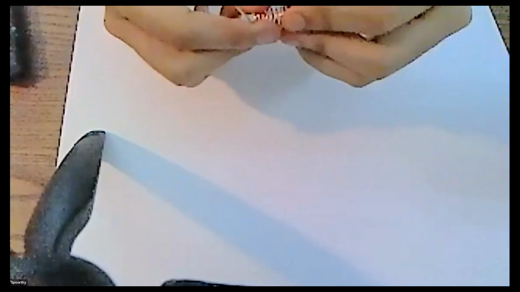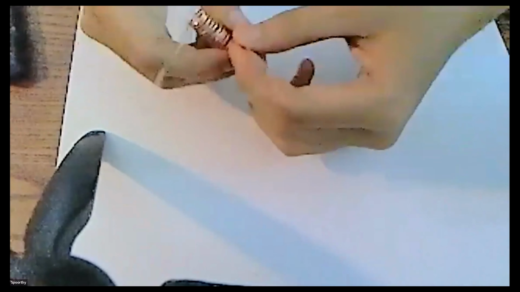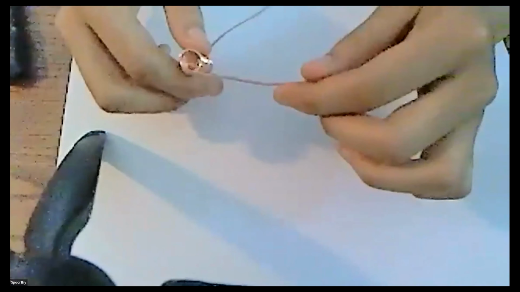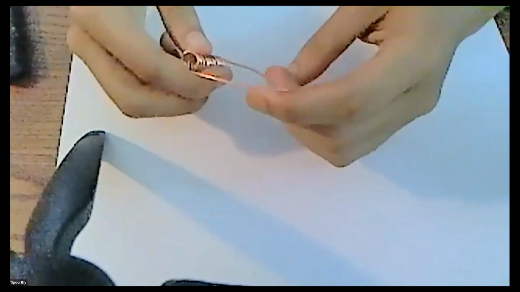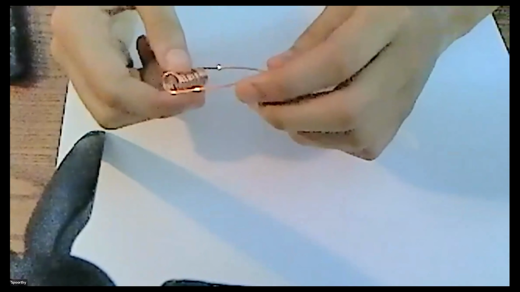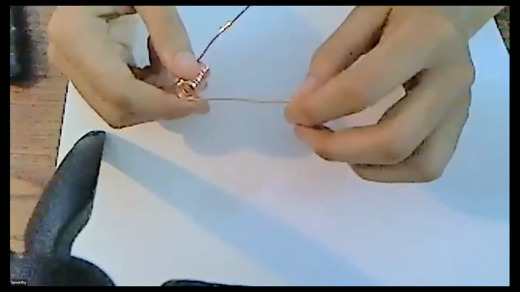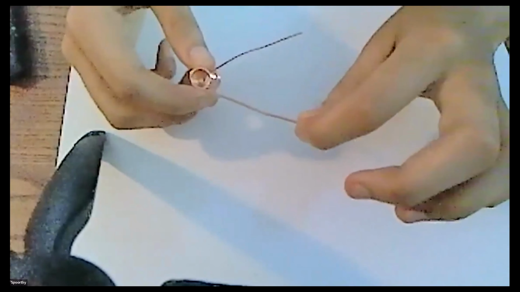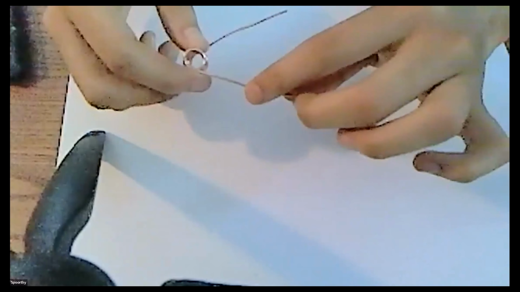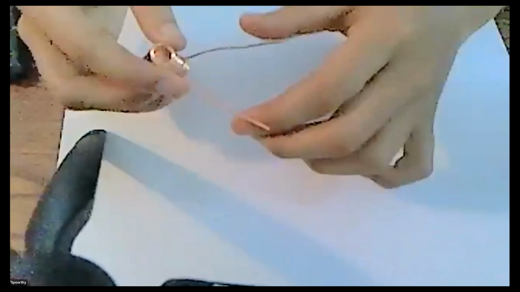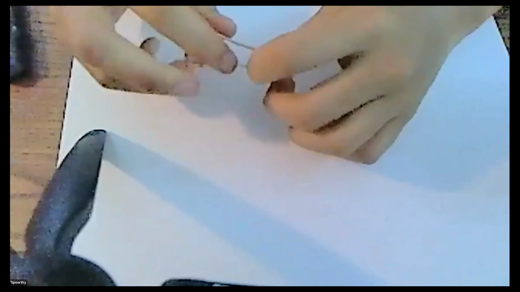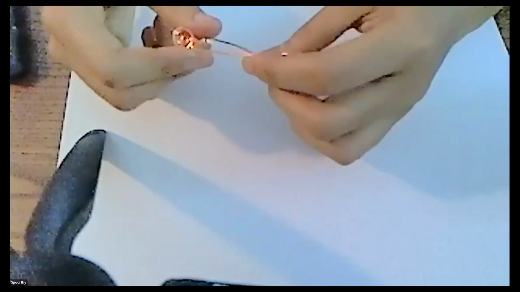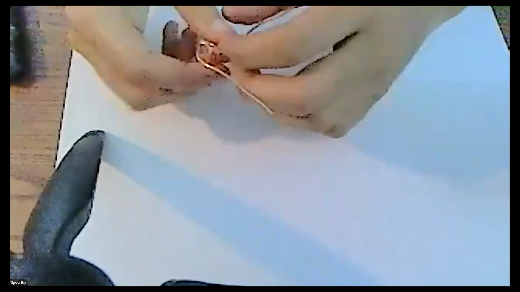Okay, so you can use sandpaper to take off these pieces. You think that this is bare copper wire, but there's actually an insulation to keep it clean so it doesn't get oxidized. So you have to take that insulation out so that you can connect it to the battery. If you don't take it out, there's resistance. If you take the insulation out, it's easier for the electrons to go through the copper wire.